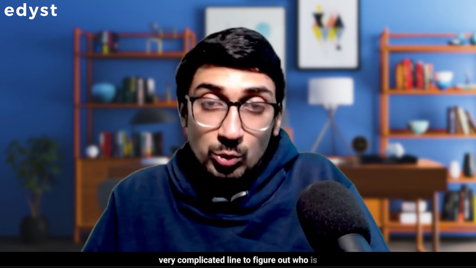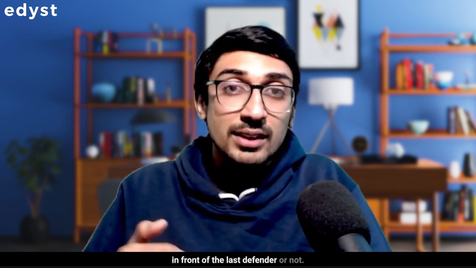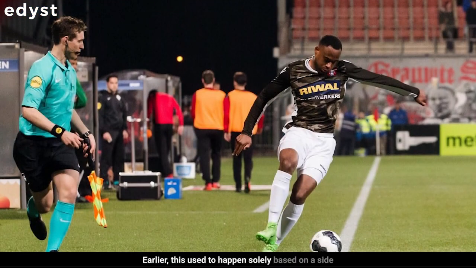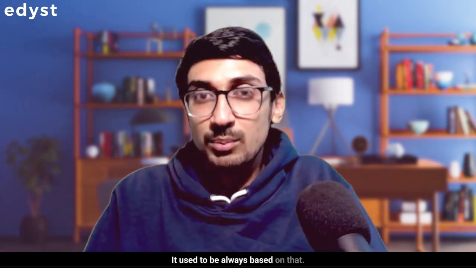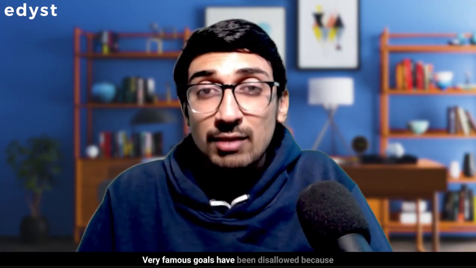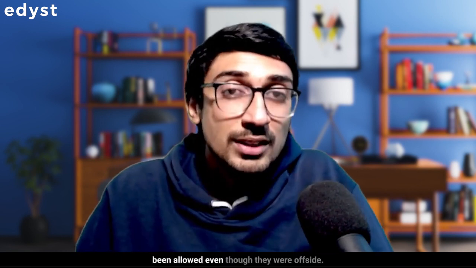Now, as you can imagine, this is a very complicated line to figure out, who is in front of the last defender or not. Are you behind the person or not? Earlier, this used to happen solely based on a side referee, called the referee on the byline. It used to be always based on that, and that person is human. They've made mistakes a lot of times. Very famous goals have been disallowed because of offside, and many famous goals have been allowed even though they were offside. It caused a lot of controversy.